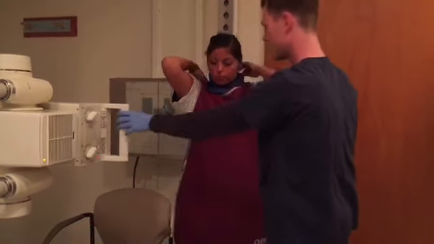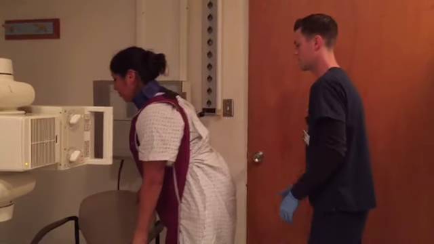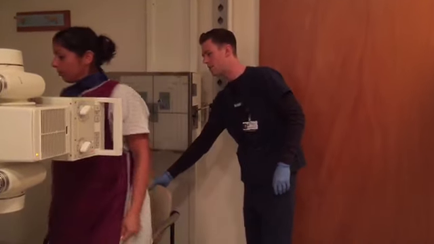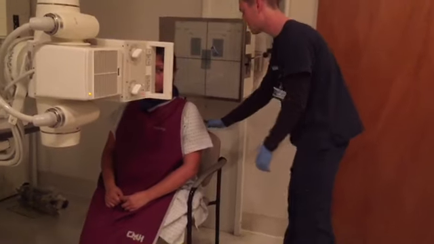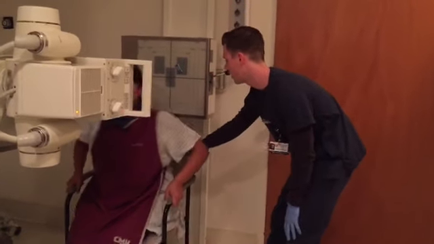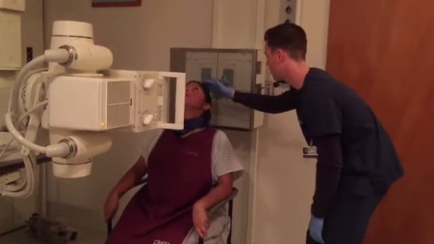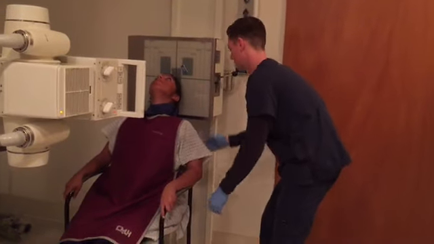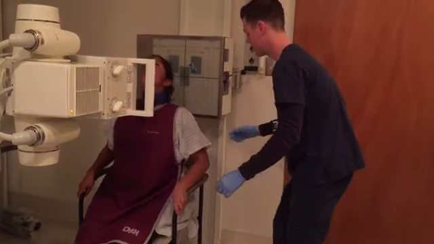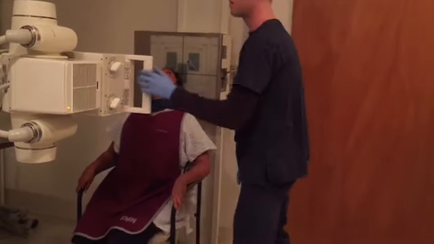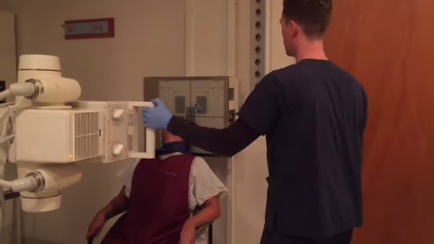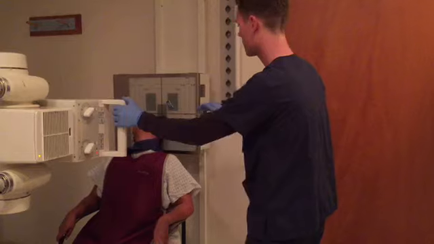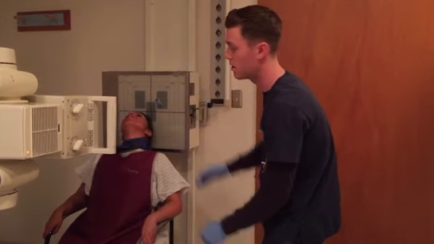Okay, Evelyn, go ahead and take a seat there. Sit towards the edge of the seat, that way you can lean back. This one's going to be a little uncomfortable to do, so go ahead and lean against the back of the chair. And then put your head back so that the top of your head is up against the board. You can scoot the chair back a little bit. Okay. So for this one, the central ray is going to be horizontal again, and it's going to enter 3/4 of an inch anterior to the EAM.